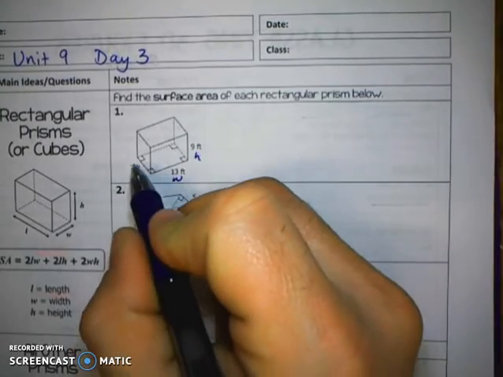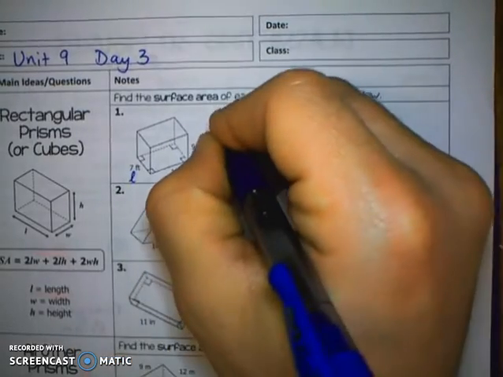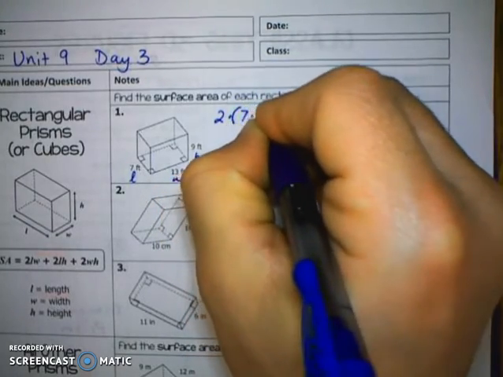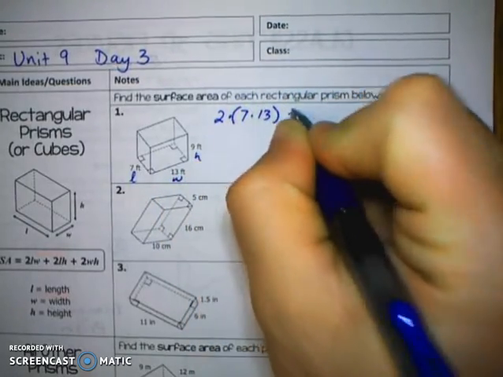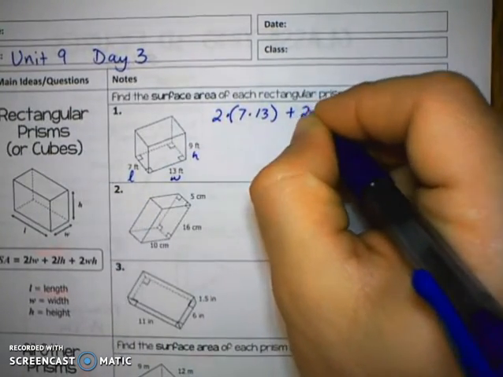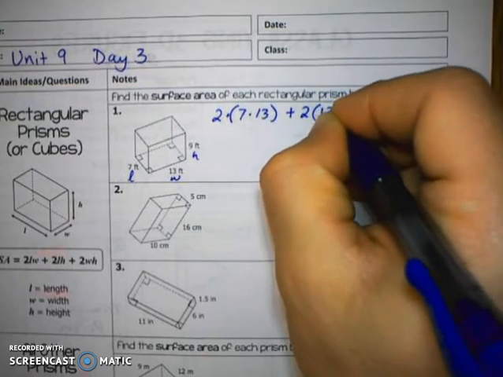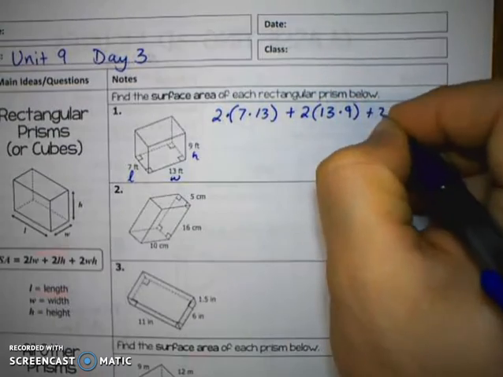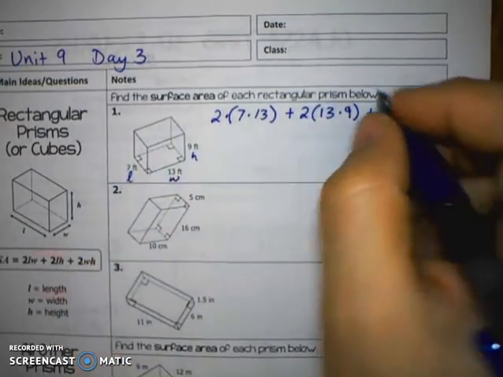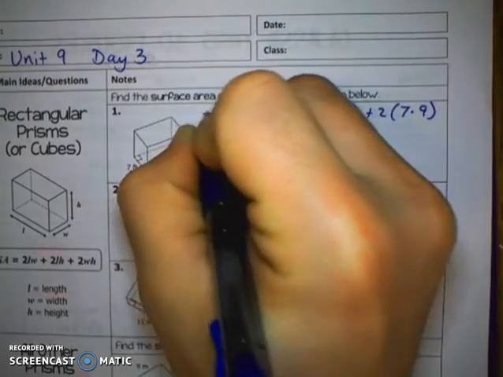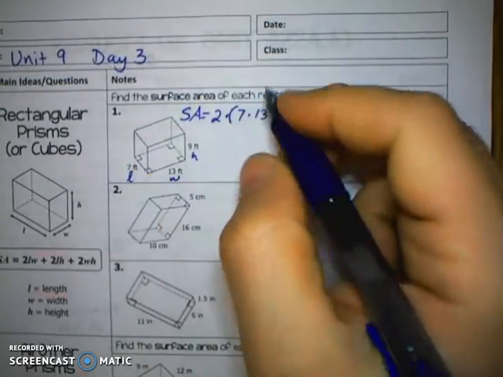So I'm going to have 2 7 by 13s, or 2 times 7 times 13, plus 2 of the 13 by 9s, so 2 of the 13 times 9 areas, and then also 2 of the 7 times 9 areas. And that's how I get surface area total.